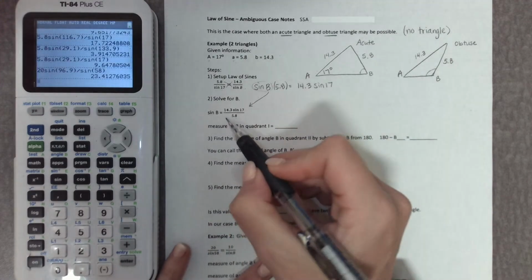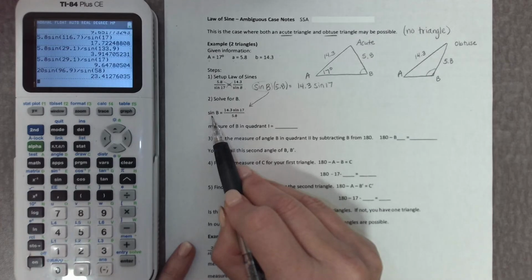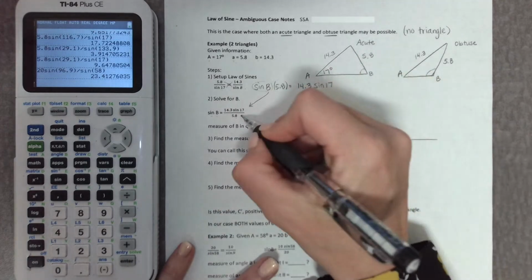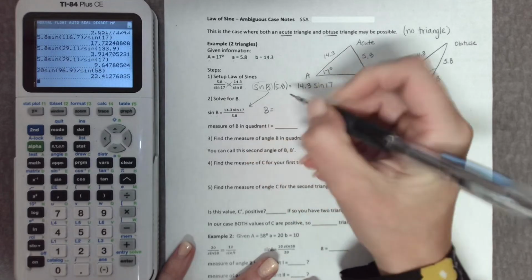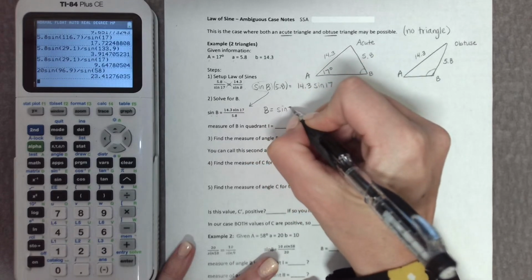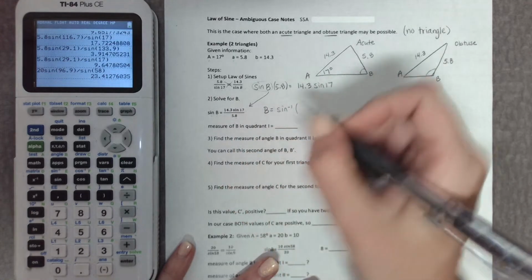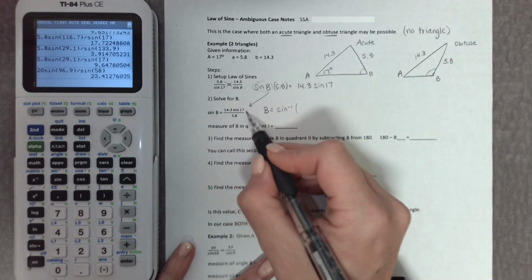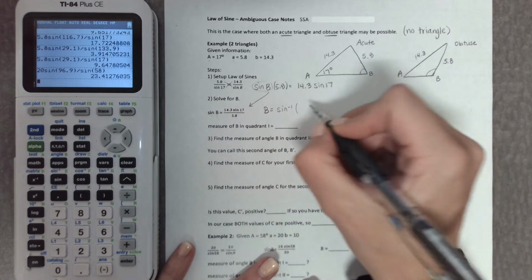You should have learned at this point that you can't separate an angle from its trig expression without doing the inverse. So to type this in the calculator, you type angle B equals the inverse sine of all of this. Or you could get that as a decimal to 4 decimal places, and then type it in.